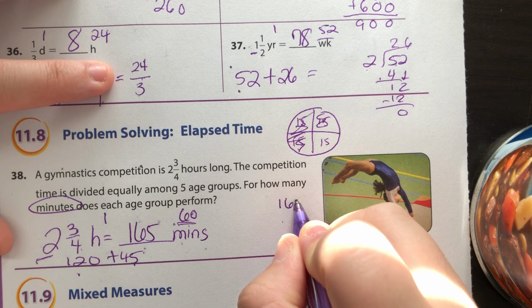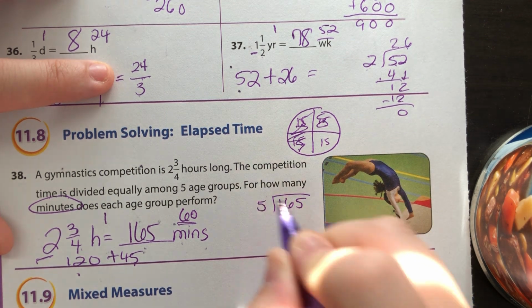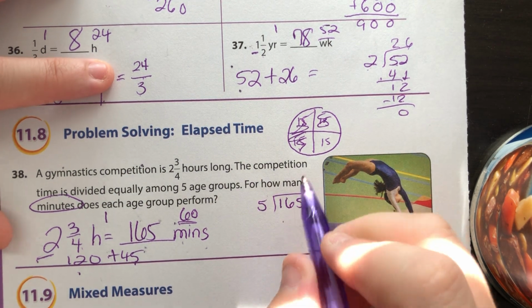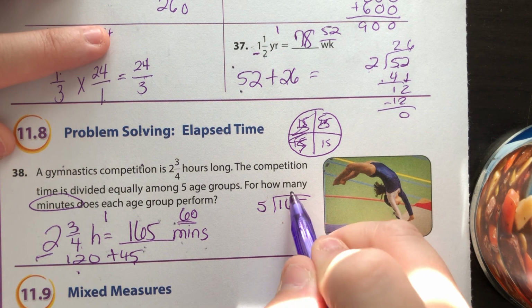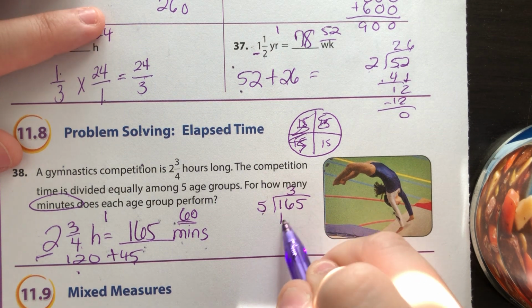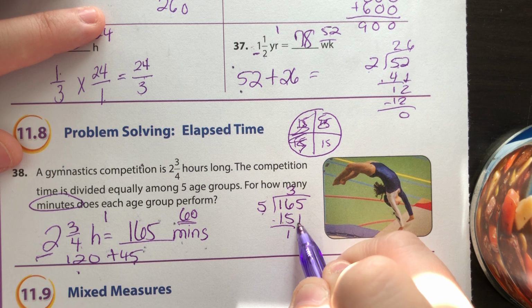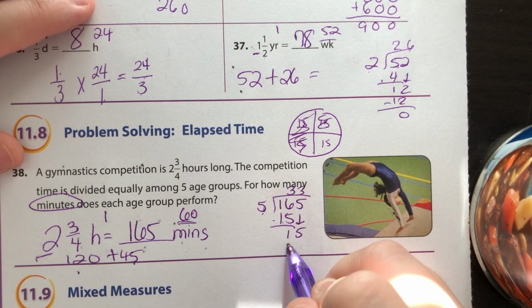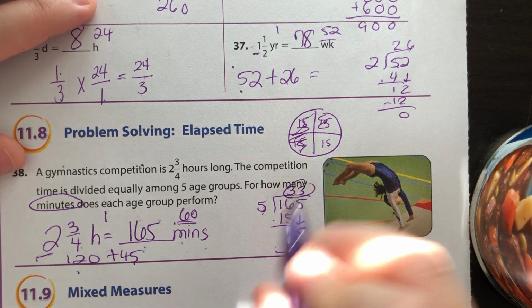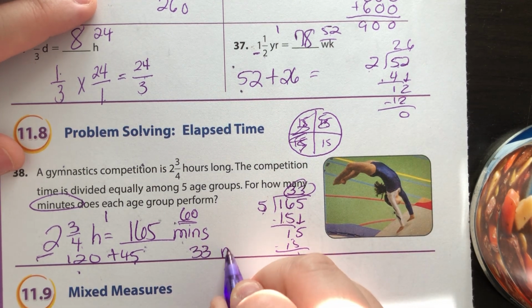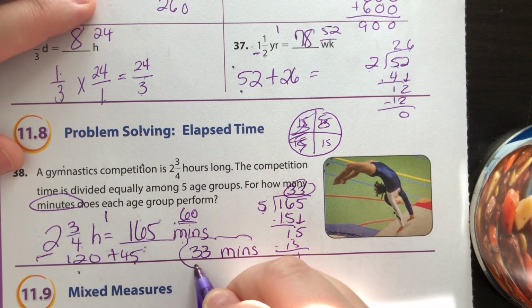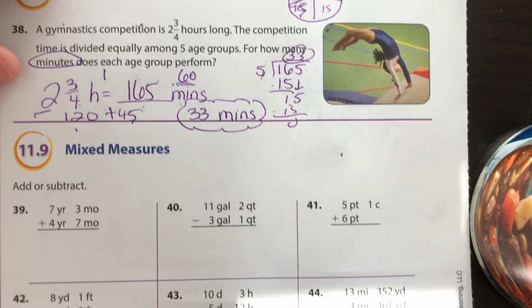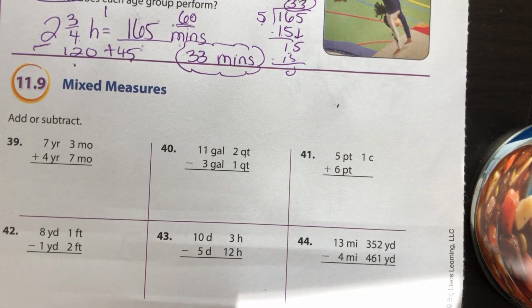Now I have to take 165 and divide it by the 5 age groups to see how many minutes each age group gets. So 5 into 16, that's 3 times. 3 times 5 is 15. 16 minus 15 is 1. Drop the 5. 5 into 15, 3 times. 3 times 5, 15. So that would mean that each age group would get 33 minutes.